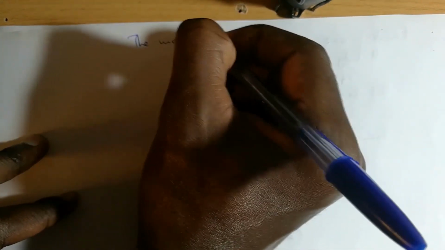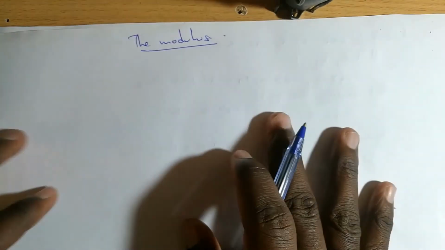Now the next thing we're going to look at is the modulus. The modulus of a number is its size.